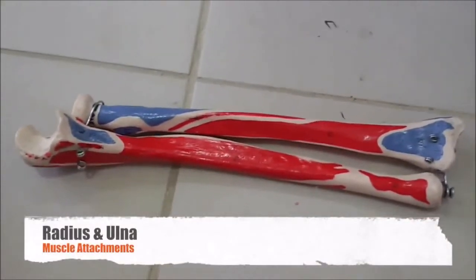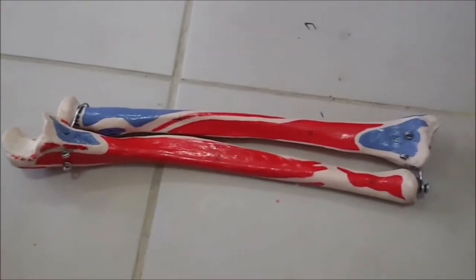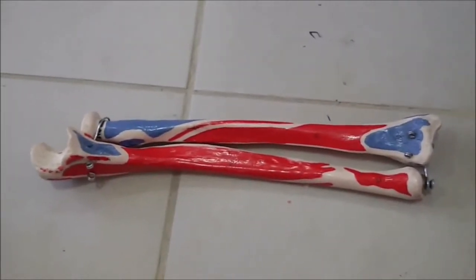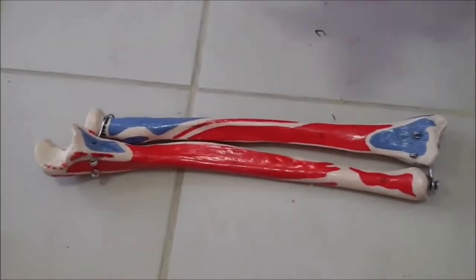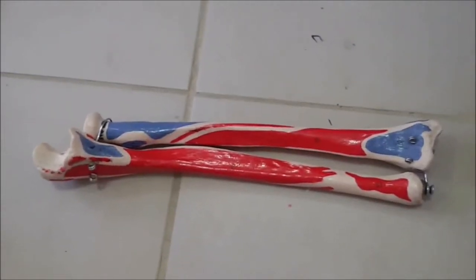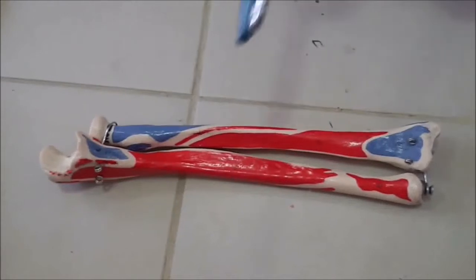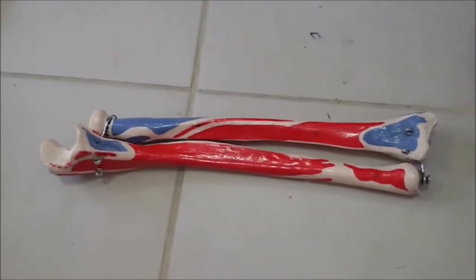Okay, so today we're gonna talk about the attachments of the ulna and radius bones. This shows the anterior view of the left ulna and radius bones.